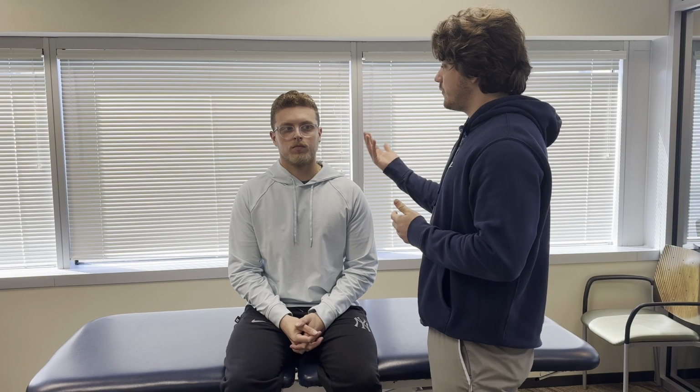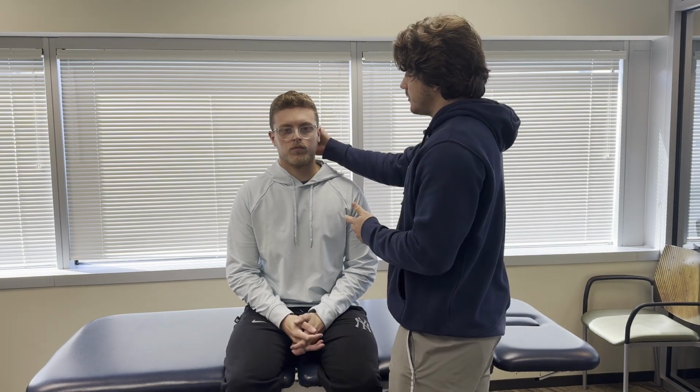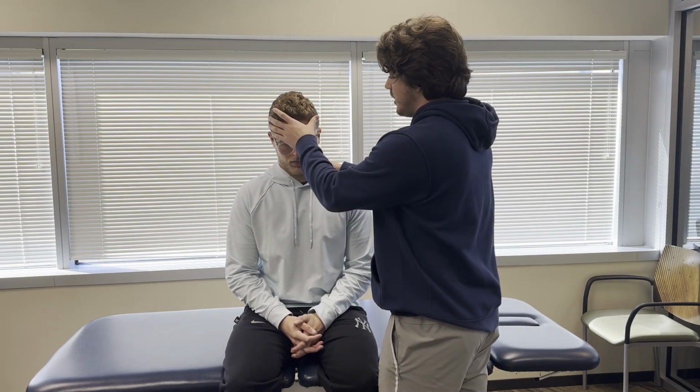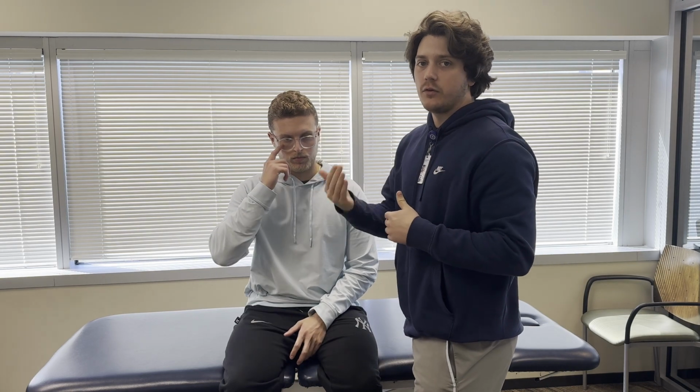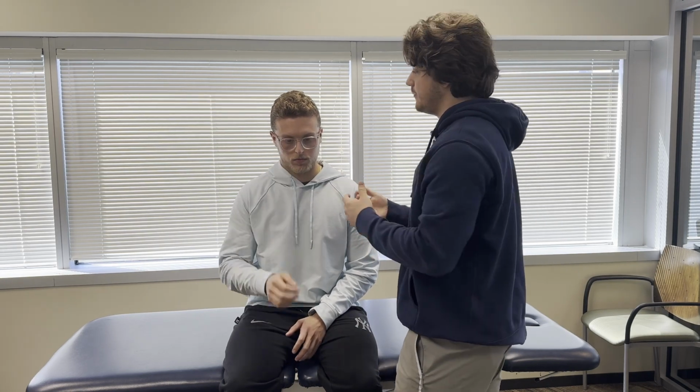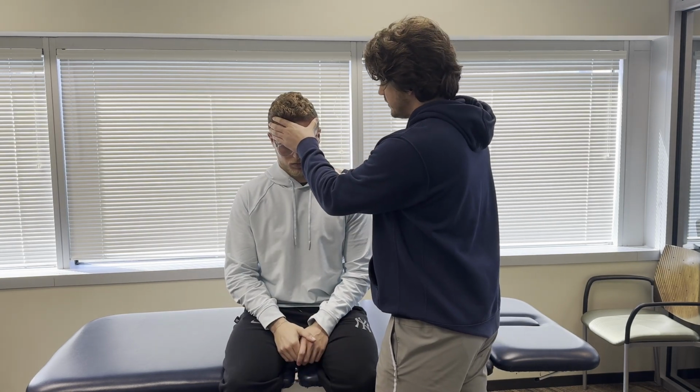Now we want to make sure that we do these on both sides to get an accurate testing, but for this purpose I'm just going to be doing the left side. So we want to first, for cervical flexion, bring him into some flexion, so it's in that short position. And for this purpose, I'm not going to be holding for the full 10 seconds, just for the video. So I'm going to hold just like this.